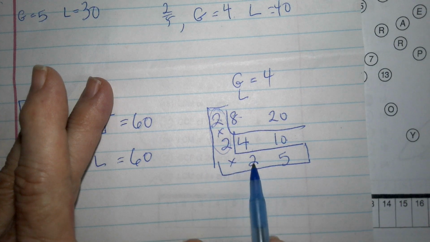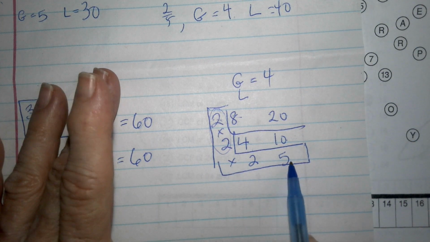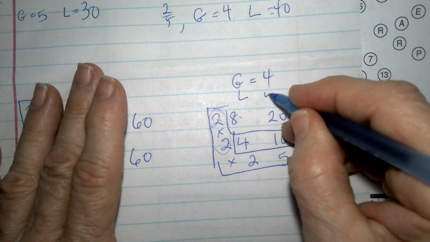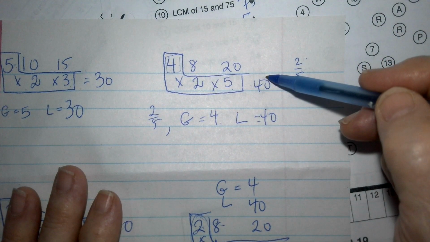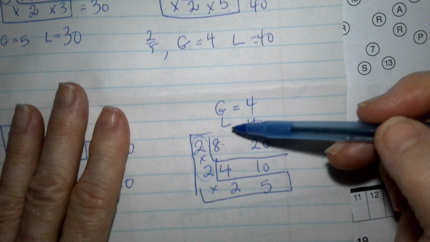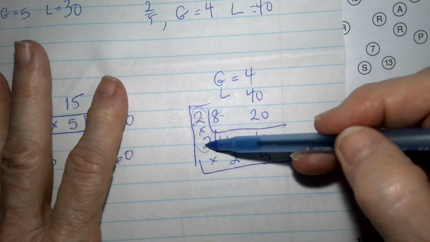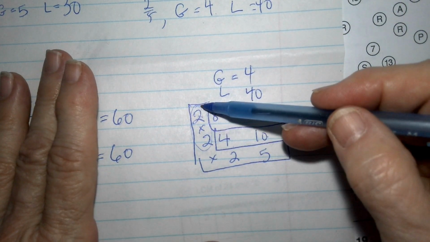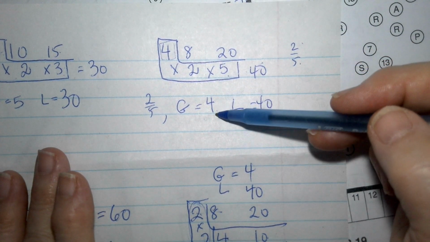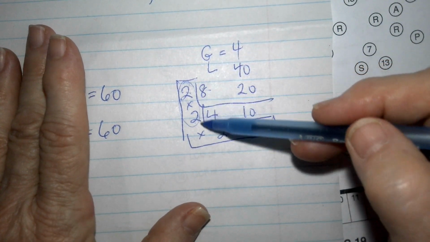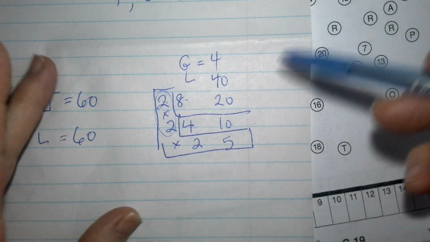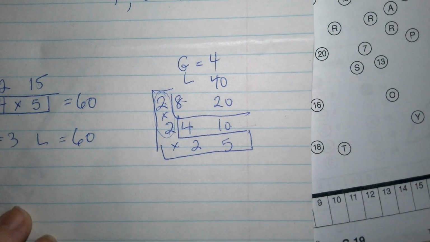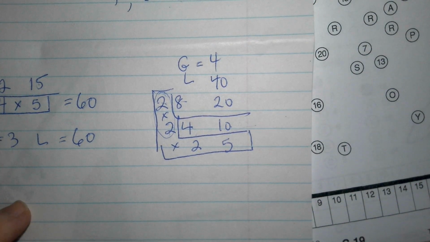Times 2 is 8. 8 times 5 is 40, which is what we got when we did it up here. So I just wanted to show you that sometimes it may take you 2 steps, but in the end, the greatest common factor will come out the same. The least common multiple will come out the same. So you might have to go through that on the number 17. And you may begin, and I'm going to shut this off.